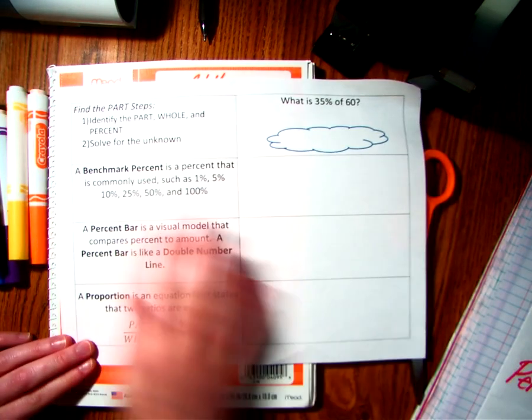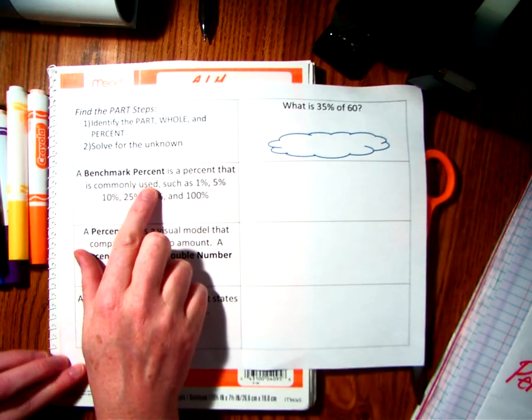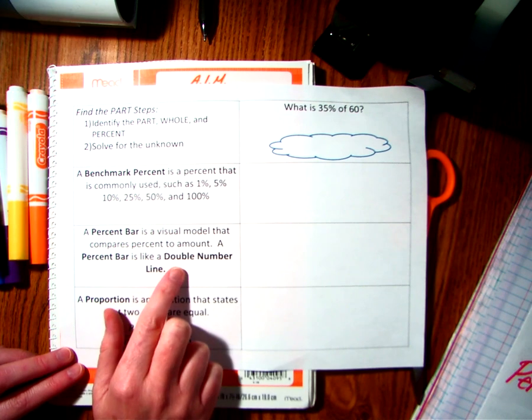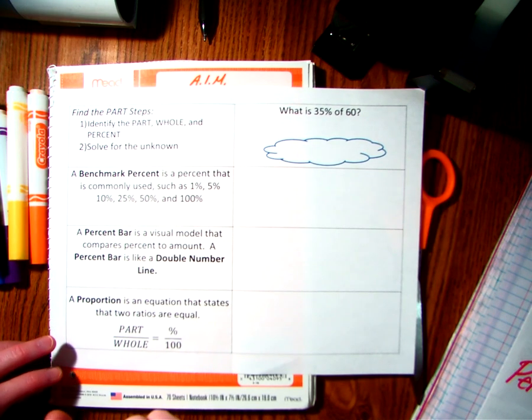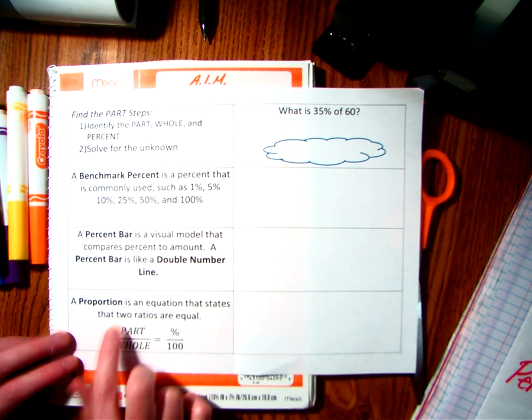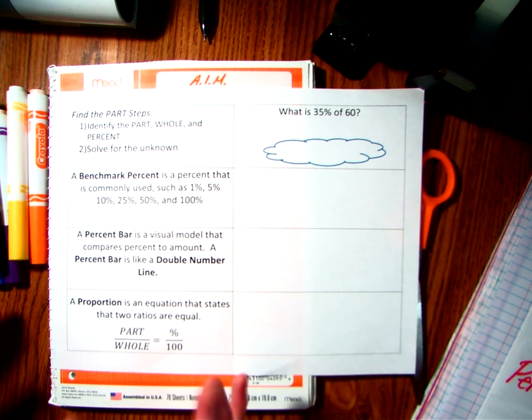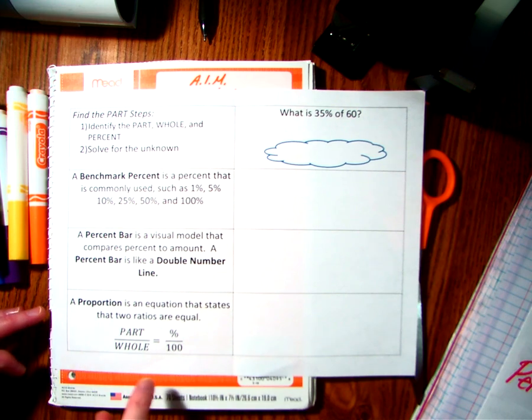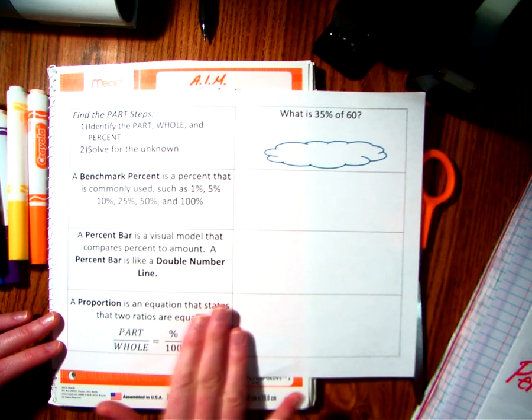2 were very similar. We do a benchmark percent, which involves a lot of mental math and is very advantageous. We do a percent bar, which they call the bar model. Sometimes it's called the bar model, the double number line, etc. The proportion is where the equation model comes in. They kind of shortcut their equation in the packet. I'm going to show you why it really works and show you why this side is truly equal to this side.